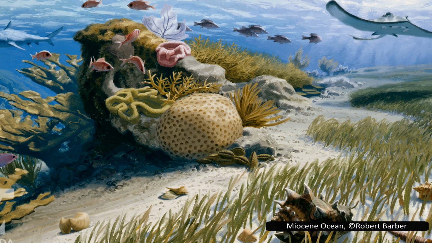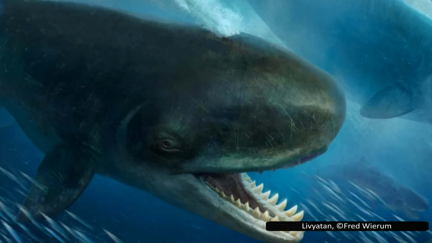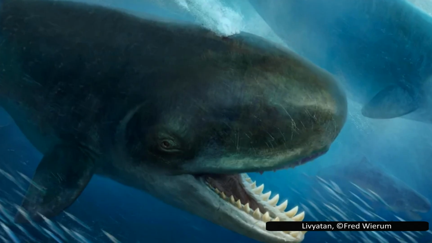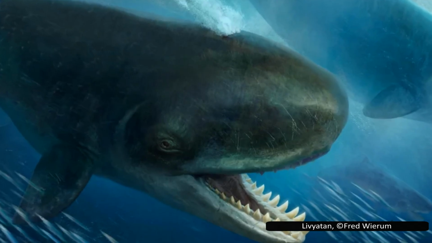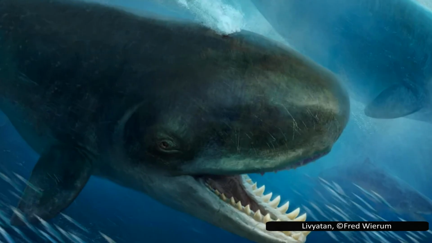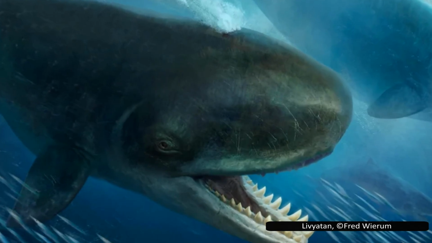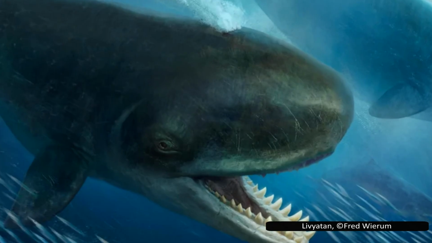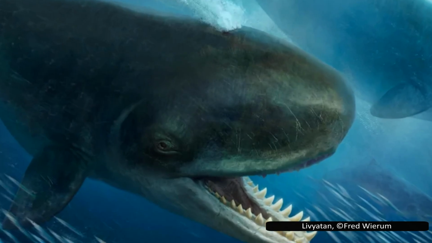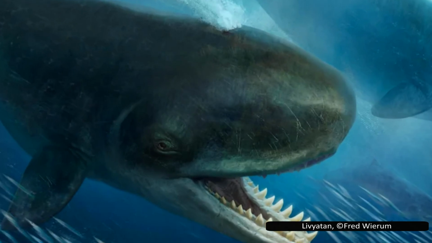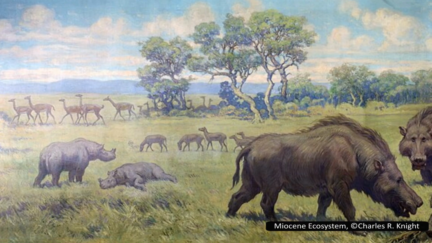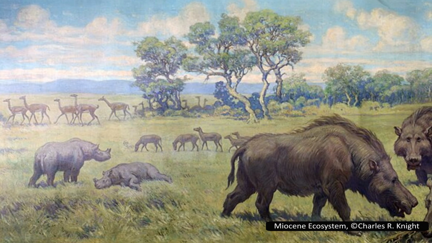Although the Middle Miocene disruption didn't cause a mass extinction in the classic sense, it was a time of profound ecological transition. Many species disappeared, while others adapted, radiated, or shifted their ranges in response to the new environmental realities. It marked a biological turning point that set the stage for the evolving ecosystems of the late Miocene and beyond.